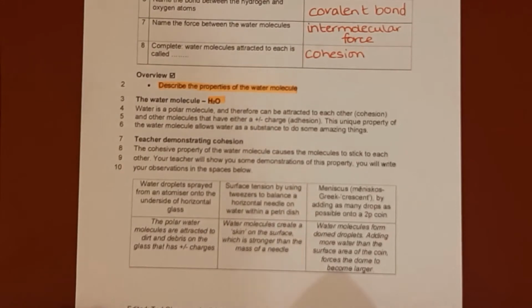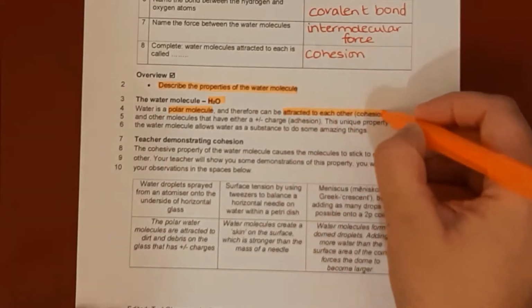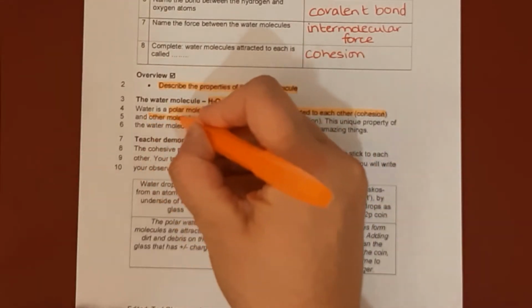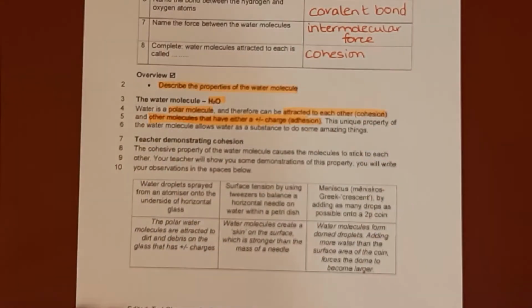So water is a polar molecule and can therefore be attracted to each other. And that's called cohesion, as we learnt last lesson. It can also be attracted to other molecules that have either a positive or negative charge, and this is adhesion. This unique property of the water molecule allows water as a substance to do some amazing things. And we're going to demonstrate some of these things today.